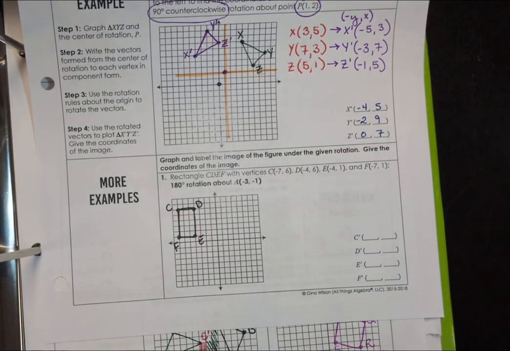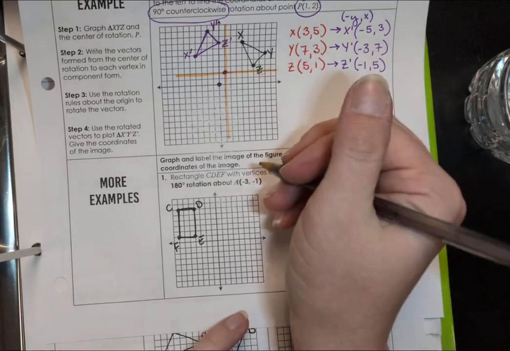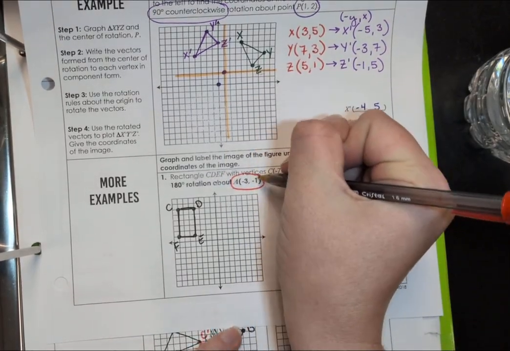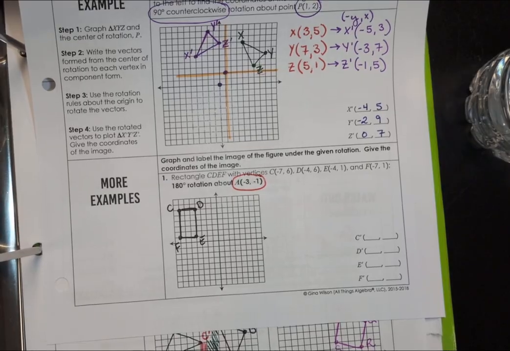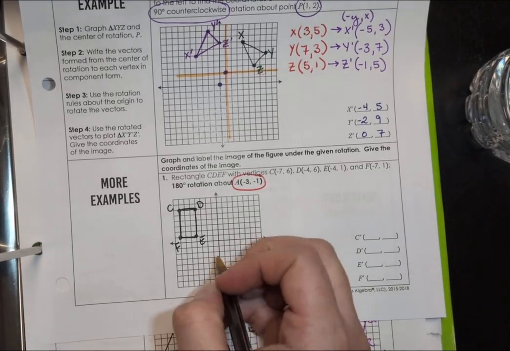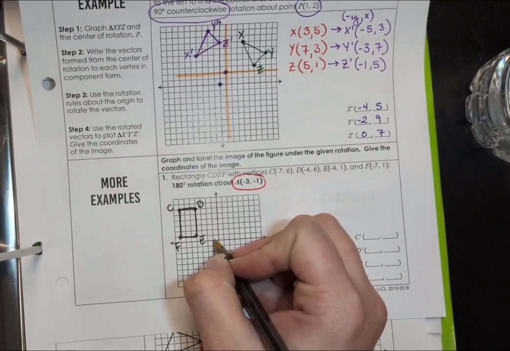So you should hopefully get a rectangle kind of like that. And if your sides are different lengths, you messed up. I hope you didn't get a triangle, because it says a rectangle. I'd be concerned. All right, so we're gonna graph -3 and -1.